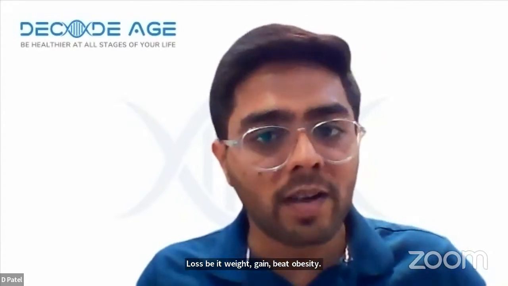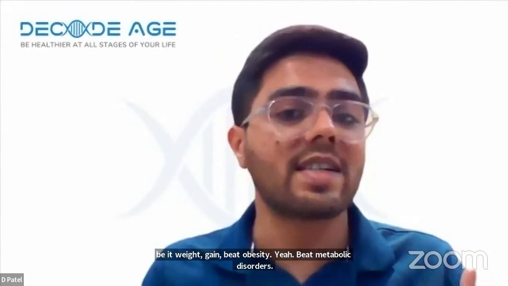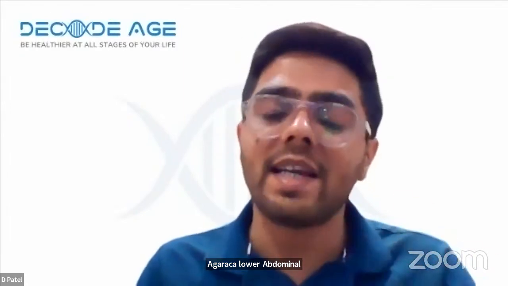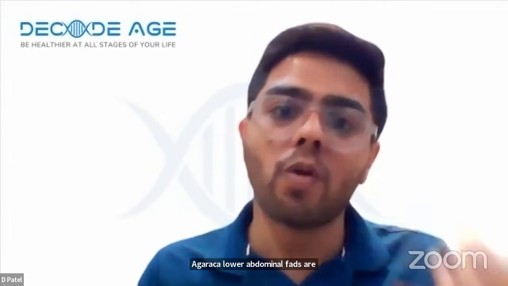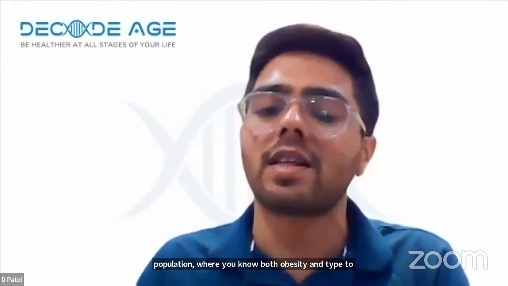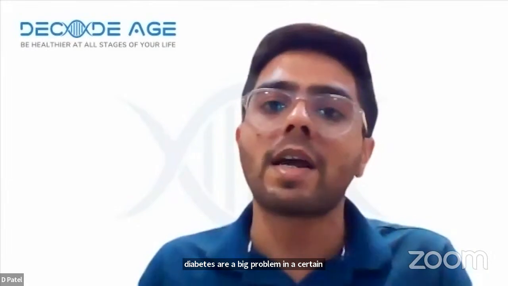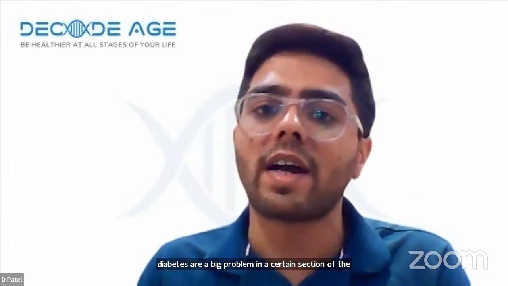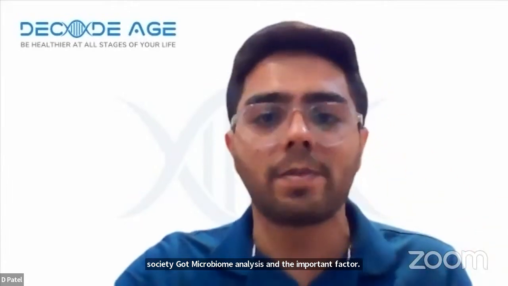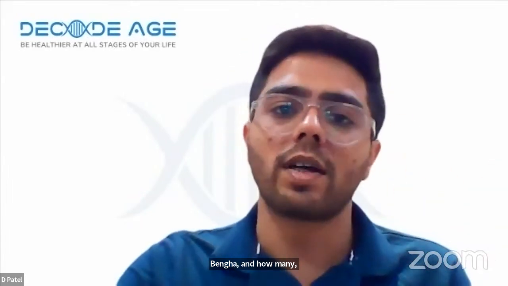अगर आपका lower abdominal fat ज़्यादा है, upper abdominal fat ज़्यादा है, तो उसमें भी gut microbiome का एक बहुत important role है. Especially in Indian population, where both obesity and type 2 diabetes are a big problem in a certain section of the society. Gut microbiome analysis एक बहुत ही important factor बन गया, and हमें more and more data चाहिए इसे और deeply समझने के लिए और इसे control करने के लिए.